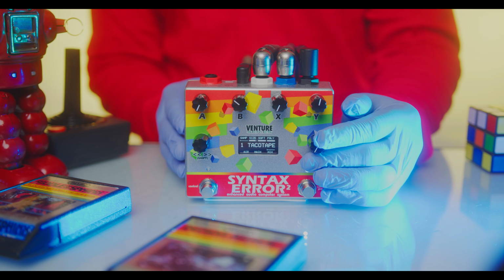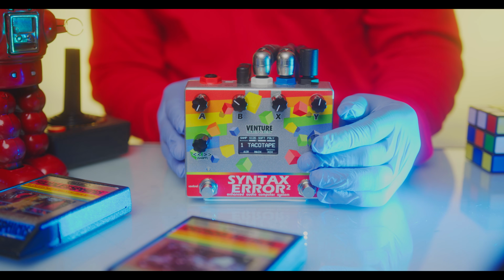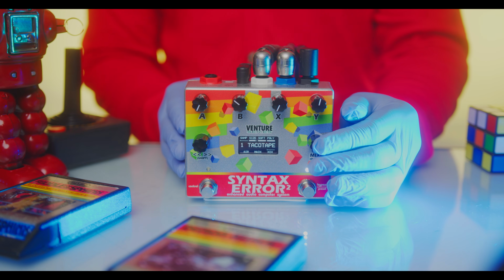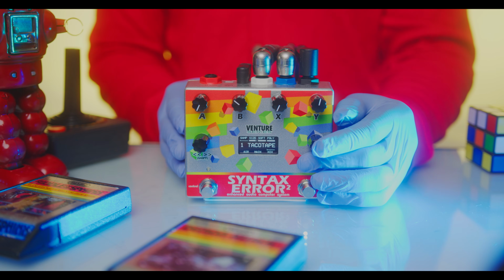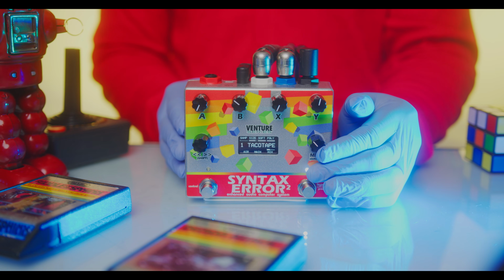Alright, first up is going to be air mode, which is a grainy, lo-fi reverb effect similar to very early digital and analog reverberation devices. It's got a real nice slow build to it. I'll bring it in here and let you hear what it sounds like.